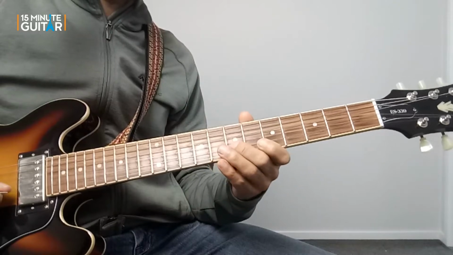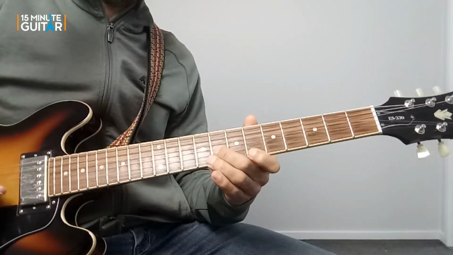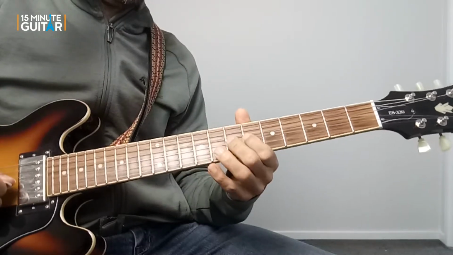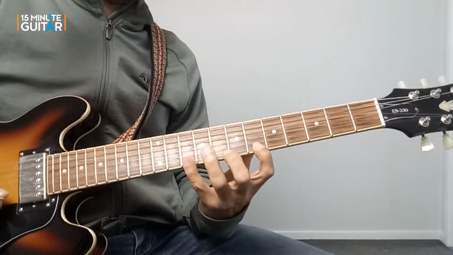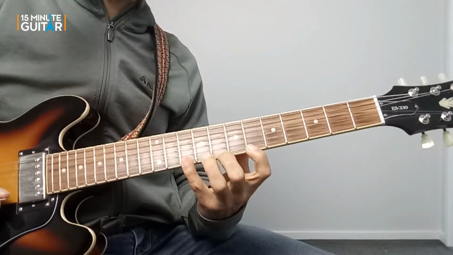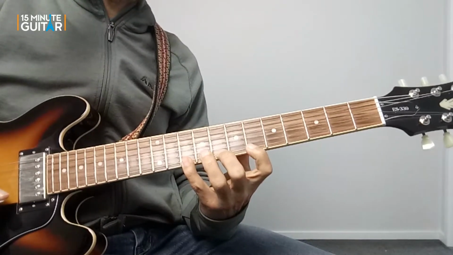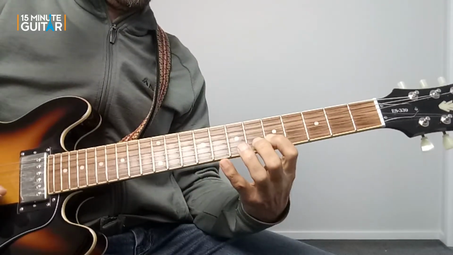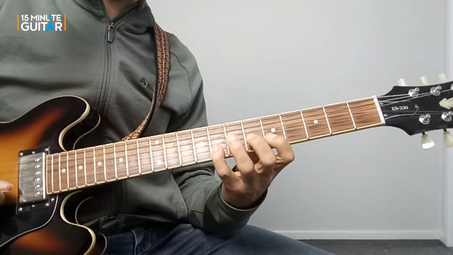Okay, then we go. Next, we do this descending phrase starting at 10 on the top E. 10, 8, 6, 9, 5 on the B. Then we finish with 8 and 6 on B string.